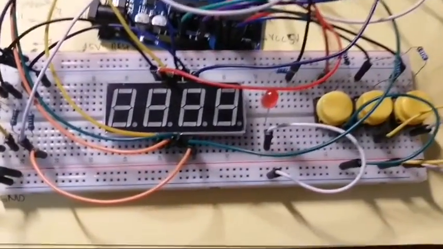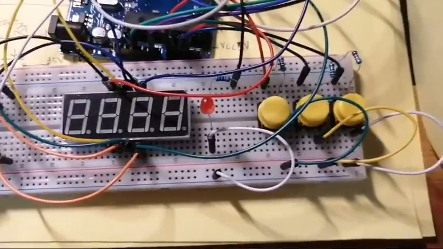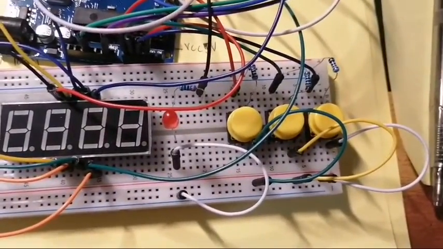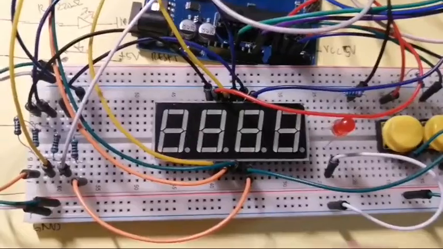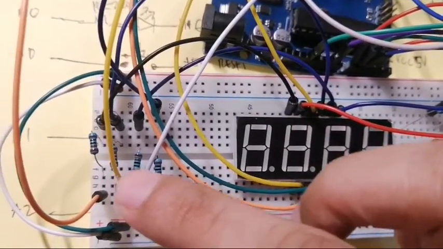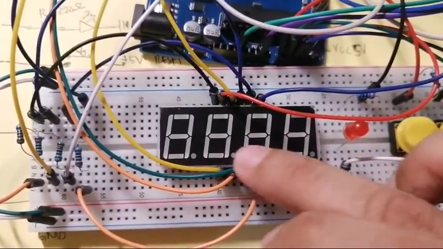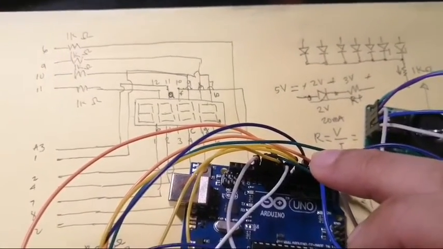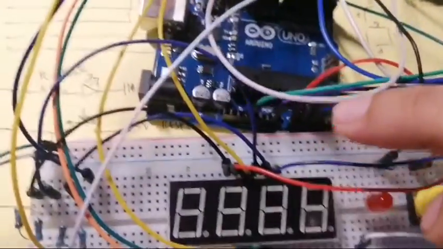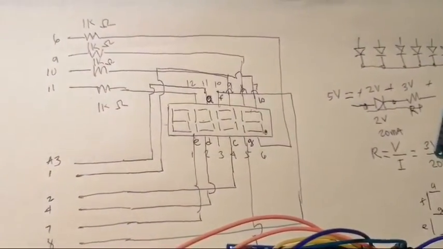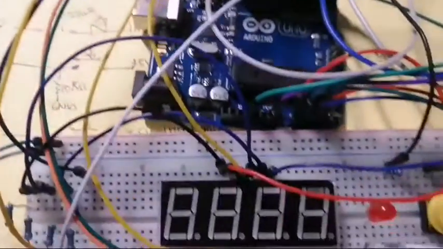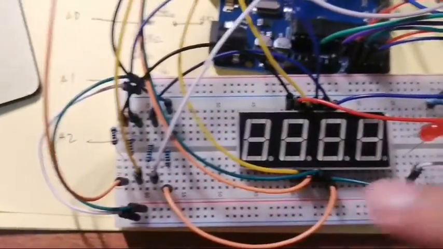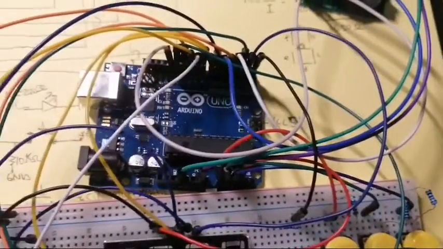Oh guys, this is now the complete connection of our circuit to the Arduino pins and to each of the modules and parts. So here the 1 kilo ohm limiting resistor for each of the segment connected to pins 11, 10, 9, and 6. So just refer to this diagram. Our push buttons, LEDs. So all things are set. Let's try it.